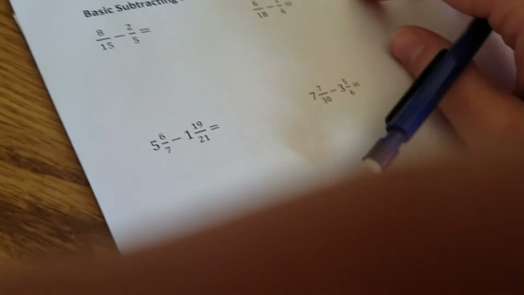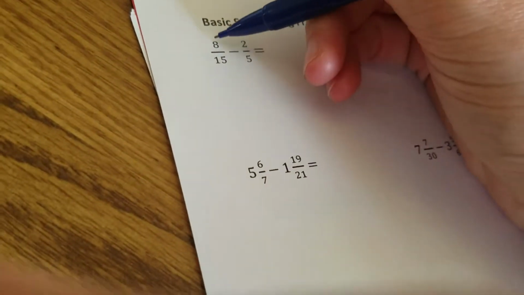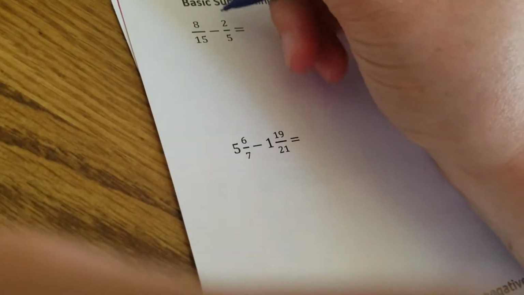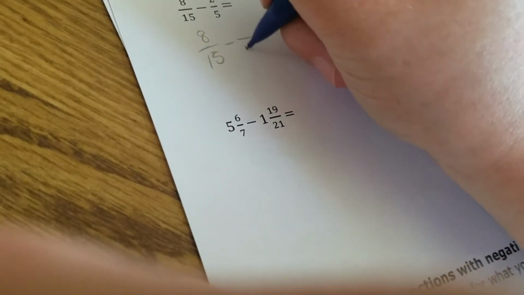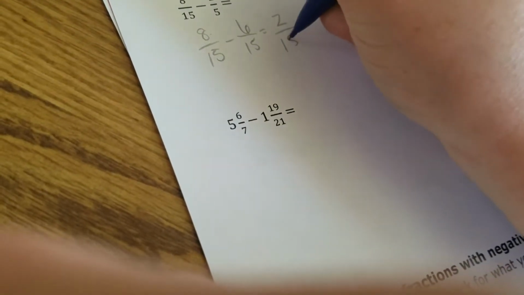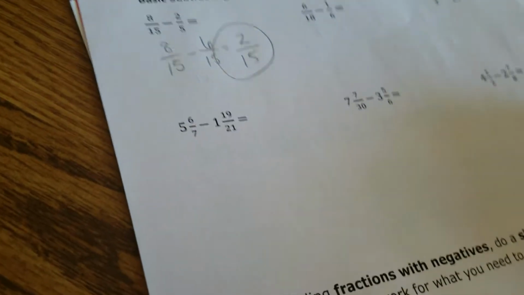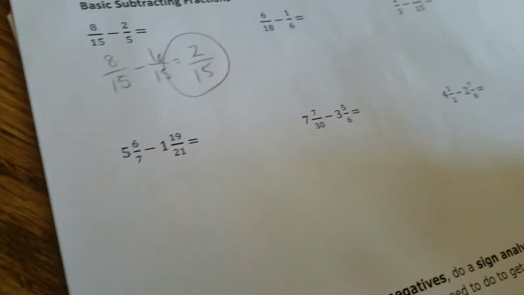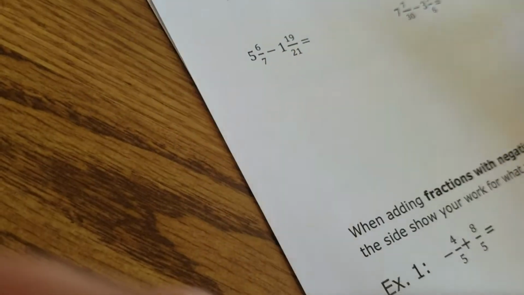Moving along, subtraction is going to work the same way, so I'm not going to waste too much time on all of these. First thing I would do, look for your common denominator. You're going to make 15ths, 8/15ths minus 6/15ths. 8 minus 6 is 2 over 15. Always check that final answer to make sure that it's simplified and it's good to go. We'll skip over those two, same concept here.